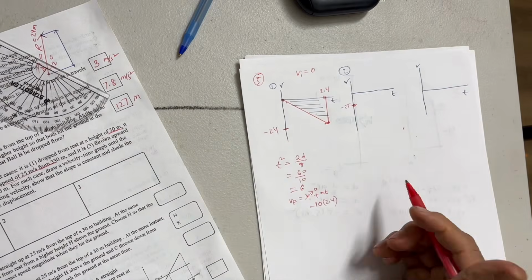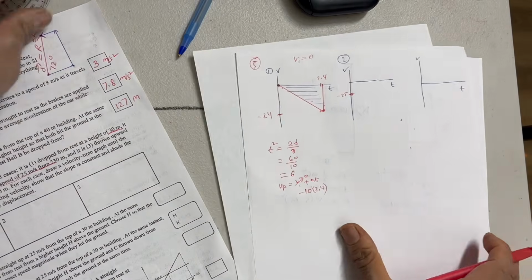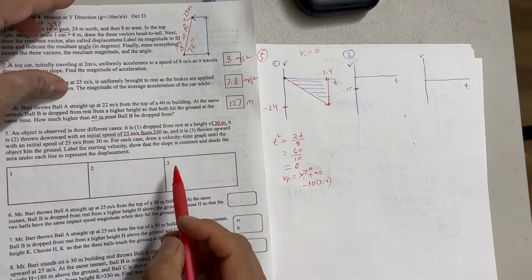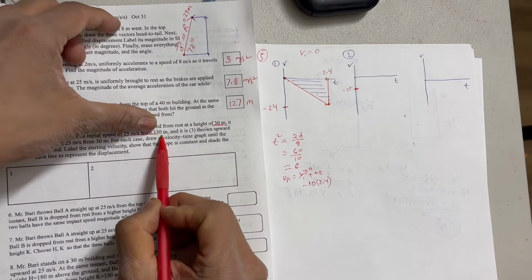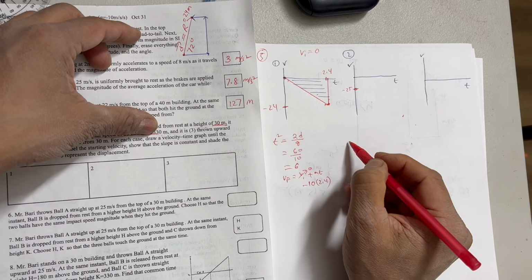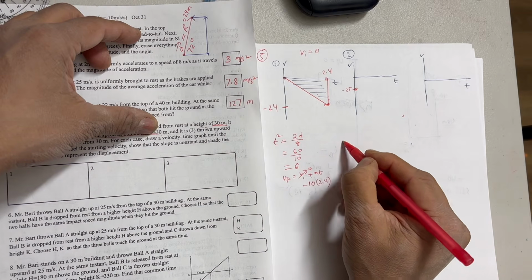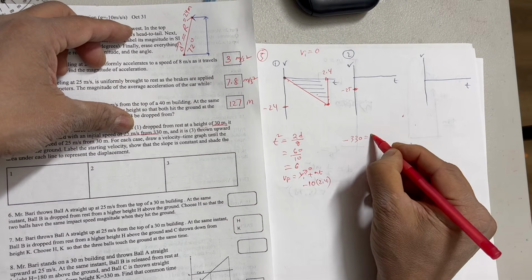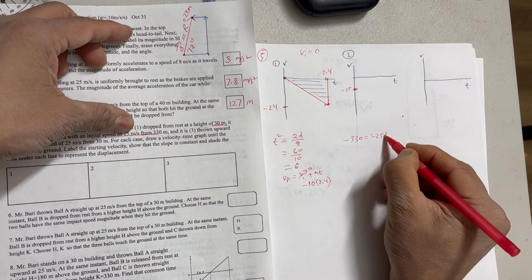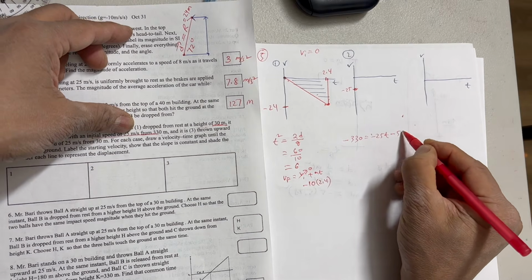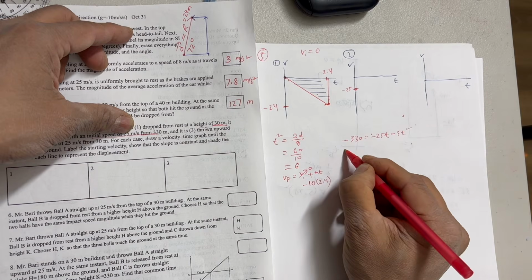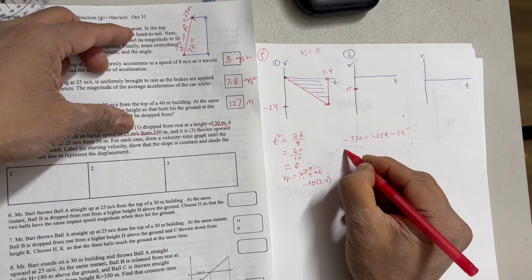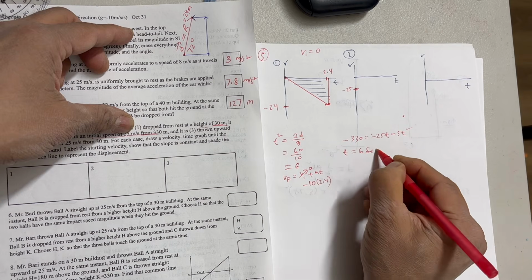Oh, I have to have the time. So what is the time? What is the height? 330 meters. So negative 330 is equal to negative 25t minus 5t squared. So t is equal to 6 seconds.